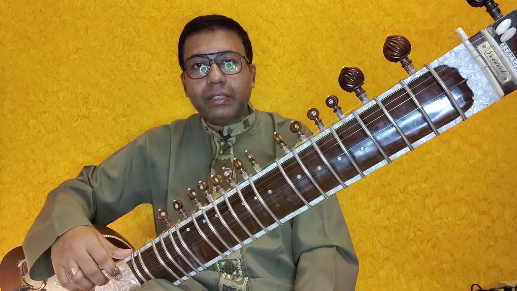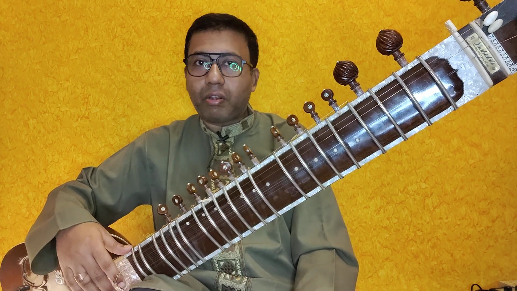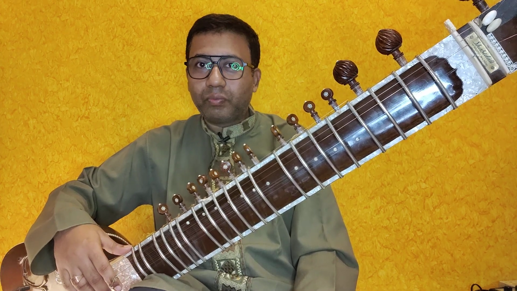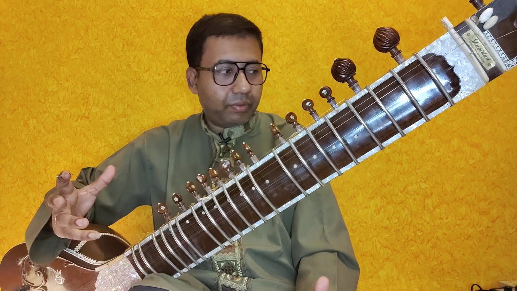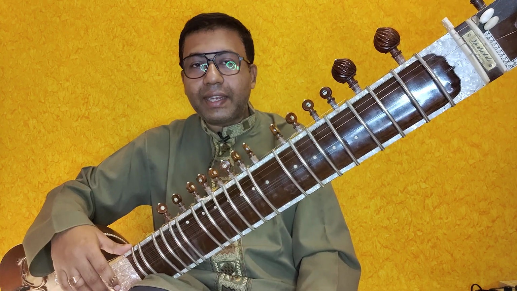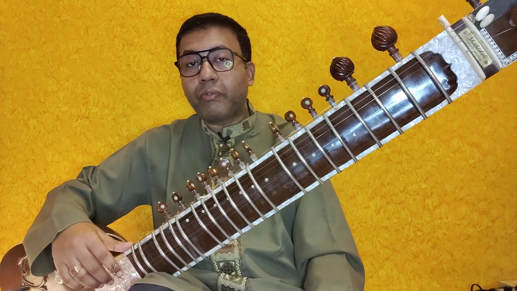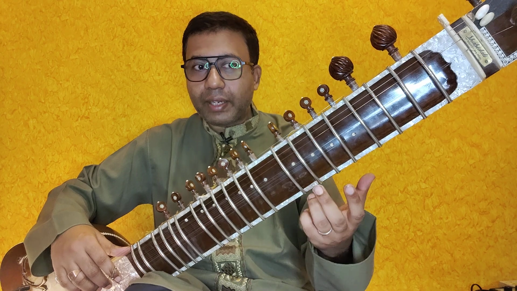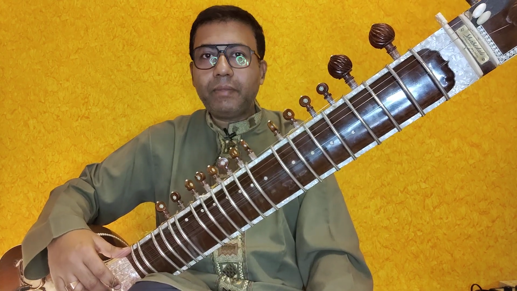And another suggestion, when you practice Meend, keep the Tanpura on in low volume, so that there is always a reference of Sa. And against that you can validate the Shruti or the microtone of the notes which you are achieving by playing Meend.